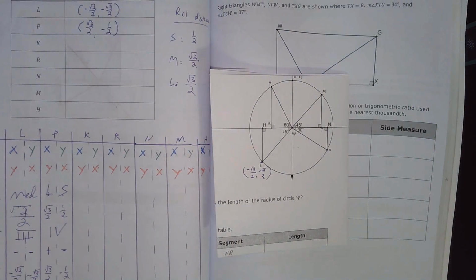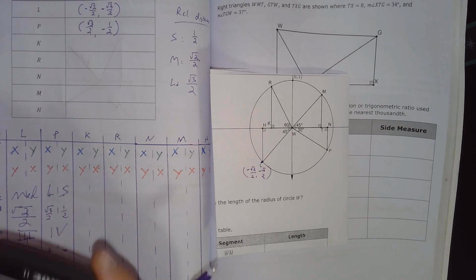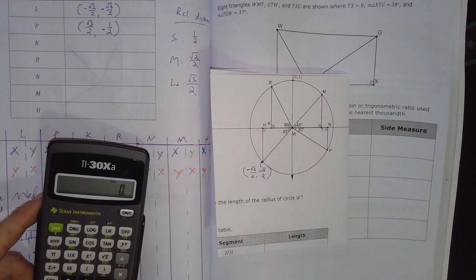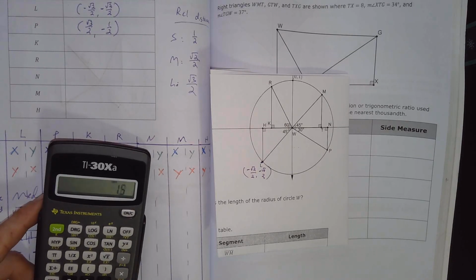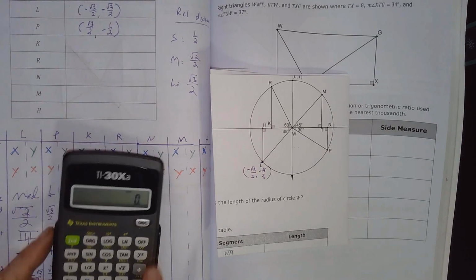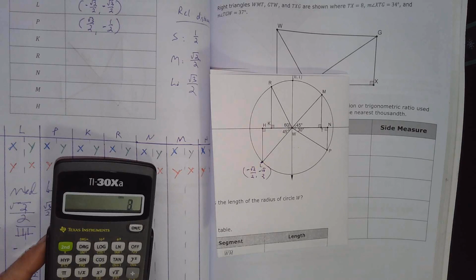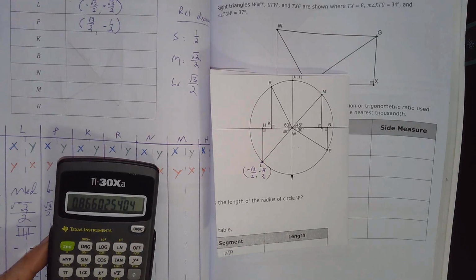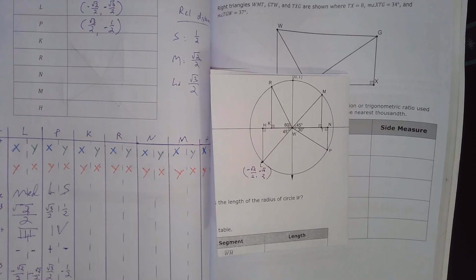Okay, square root of 3 over 2 is like 0.87 or something like that. Square root of 3 divided by 2. Wait. Square root of 3 divided by 2. Yeah, it's like 0.866 something.